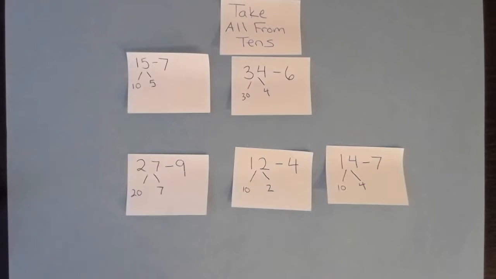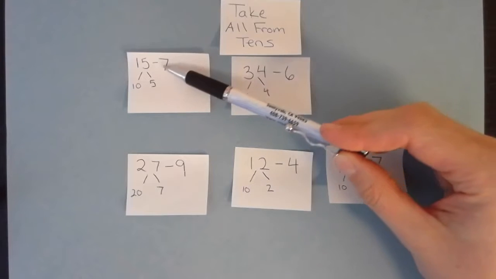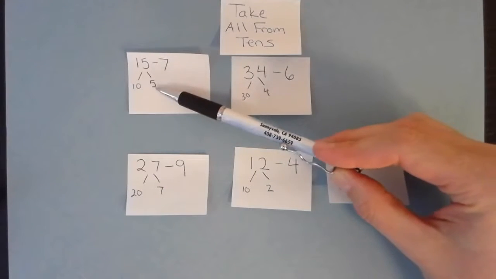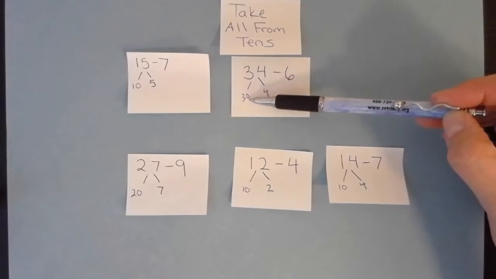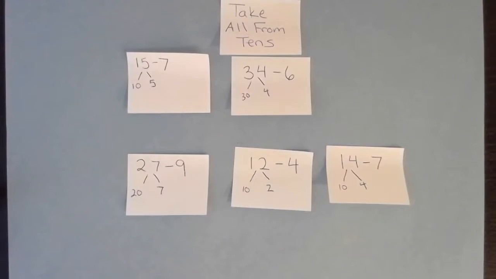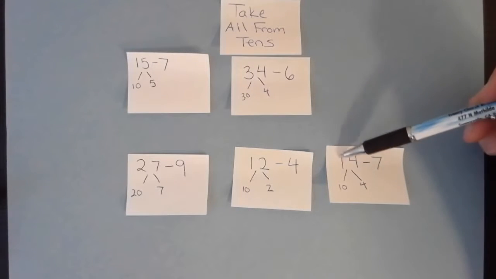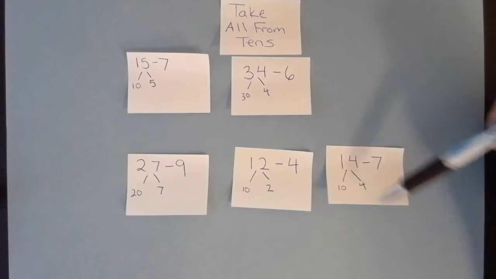So the first step I've done here that you can see is I have decomposed the whole into its tens and its parts. The 34 is 30 and 4. 27 is 20 and 7. And again, this can be seen really well with the place value cards, but I've divided up the wholes into the tens and their parts.